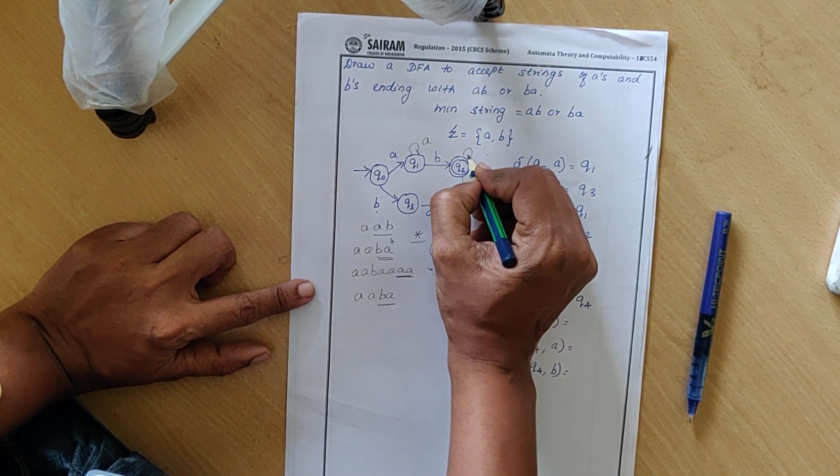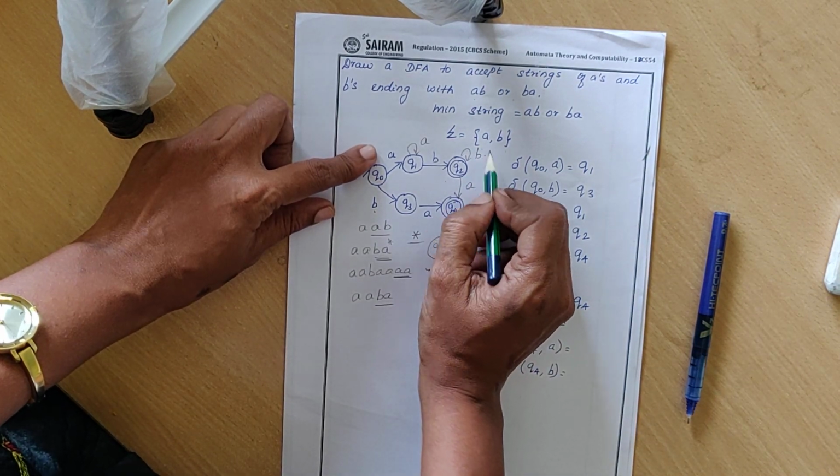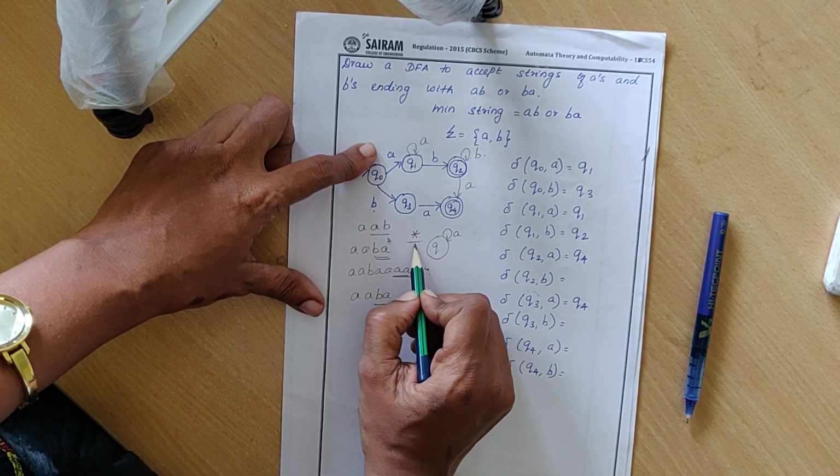Similarly, Q2 comma B. I'll check with self. Self won't be correct because, as you know, this self loop is the pictorial representation of the operator star.